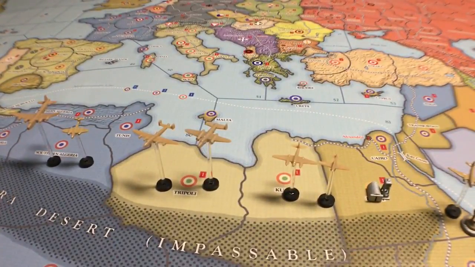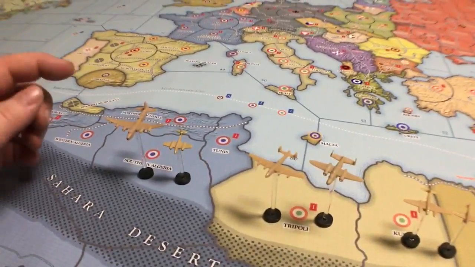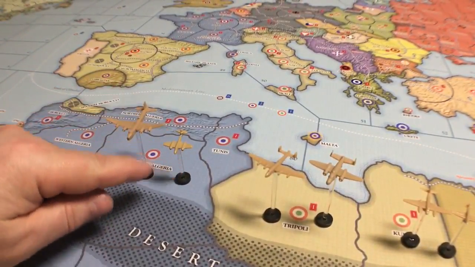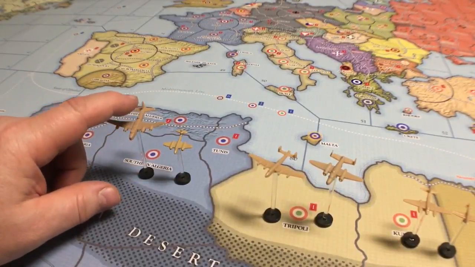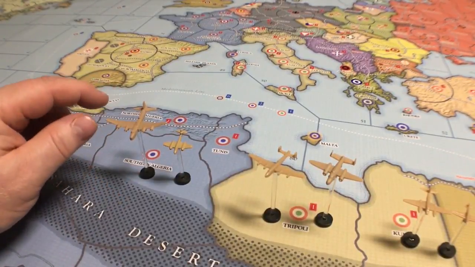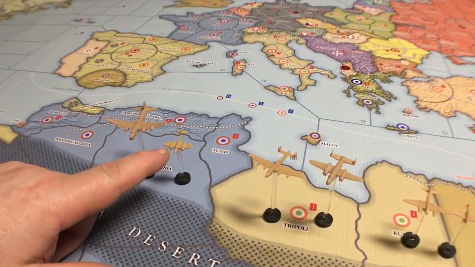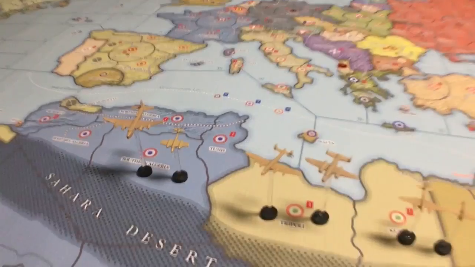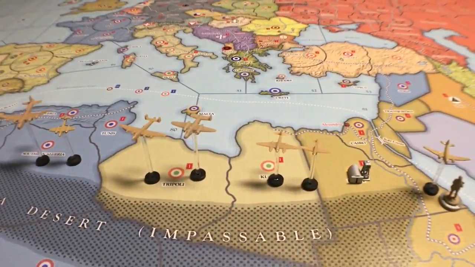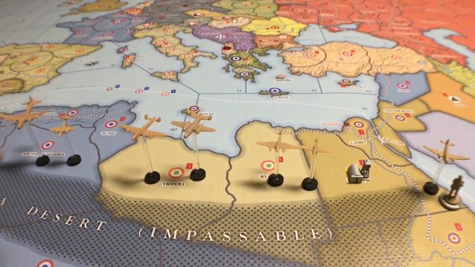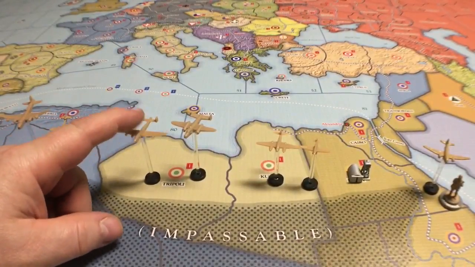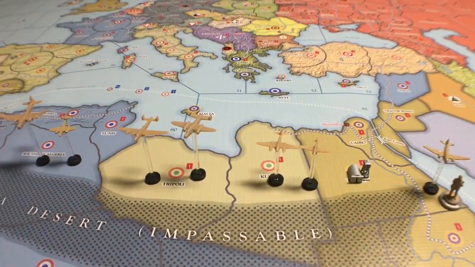Now the first 2 planes that we have here, over here, these are what you get with the technology. Like if you develop heavy bombers, this is the heavy bomber for the British, or you can use whatever you want for them, but that is the heavy bomber for the British. And this is a jet fighter if you develop jet aircraft technology for the Commonwealth, because the British are part of the Commonwealth.